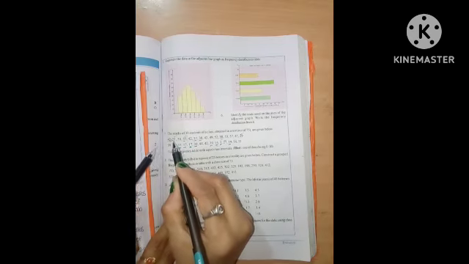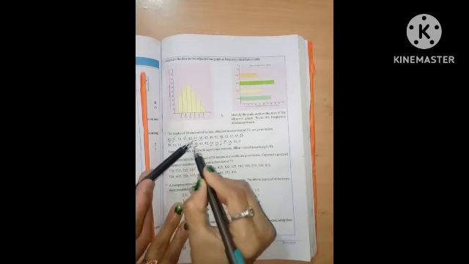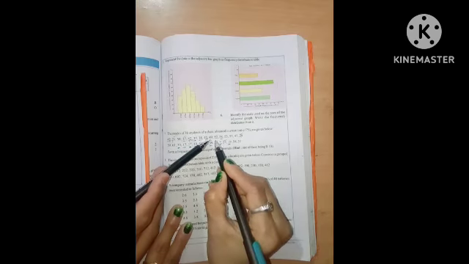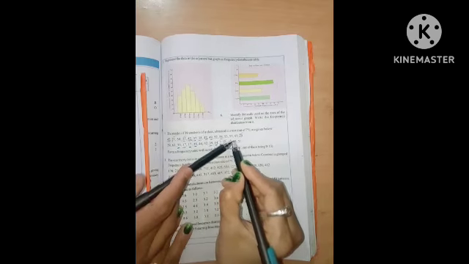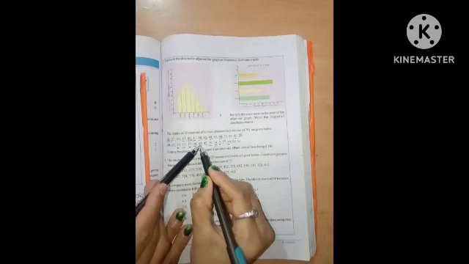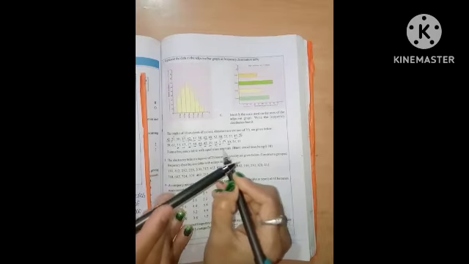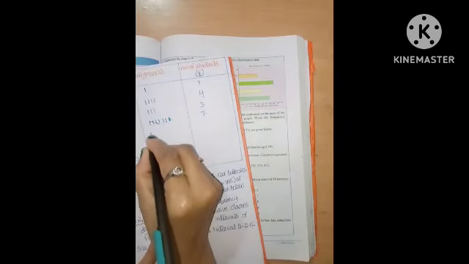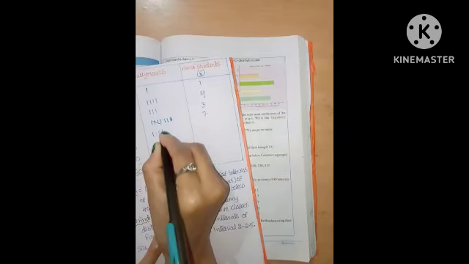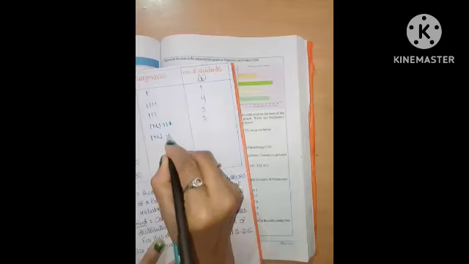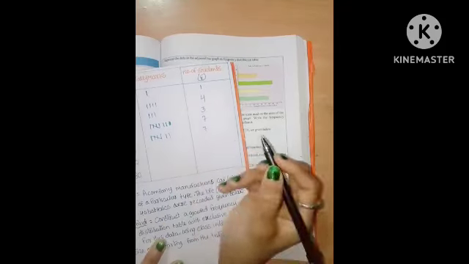And the next class interval is 40 to 50. 1, 2, 3, 4, 5, 6, 7. Only 7. So 1, 2, 3, 4, and the fifth one is diagonal across them all. This is also 7 only.